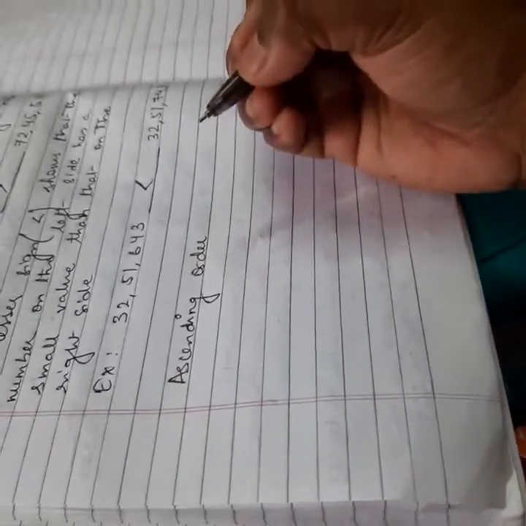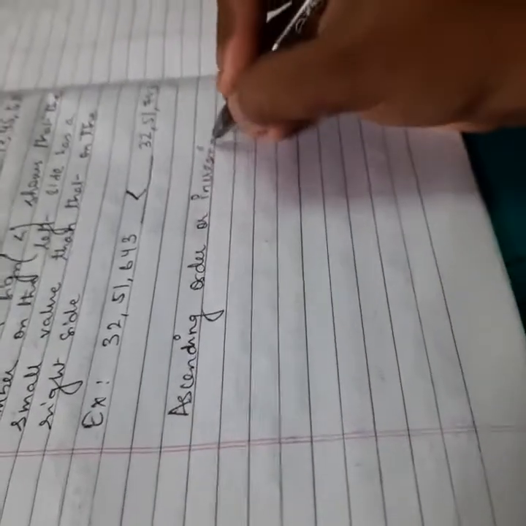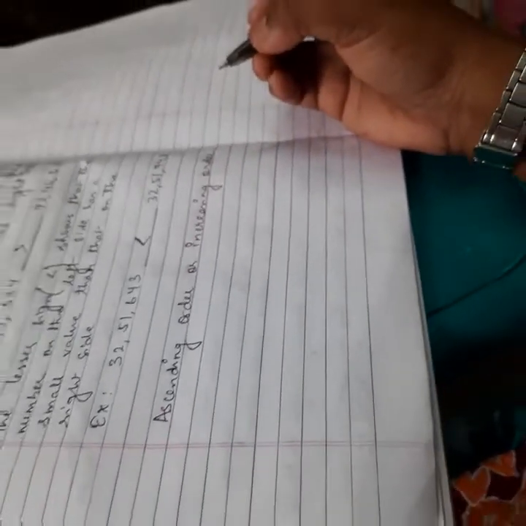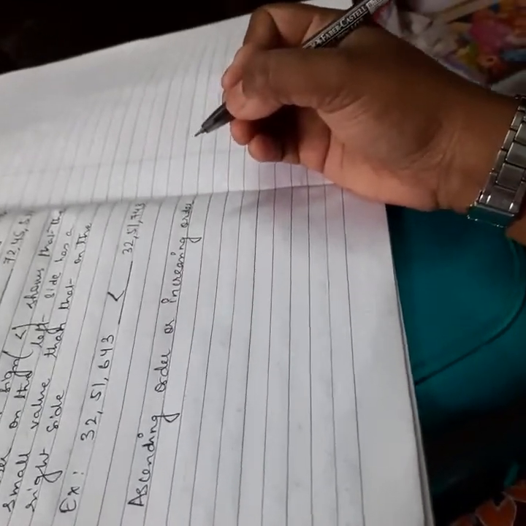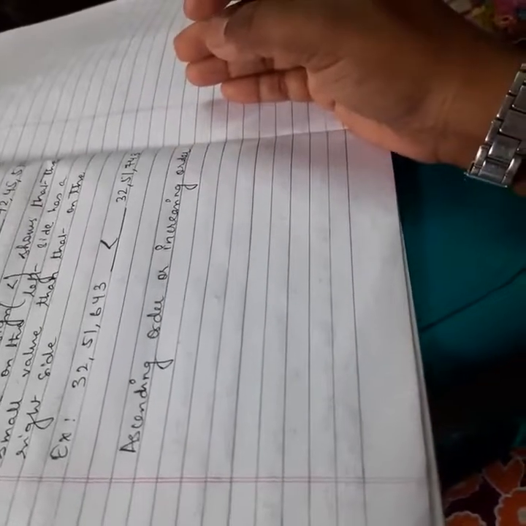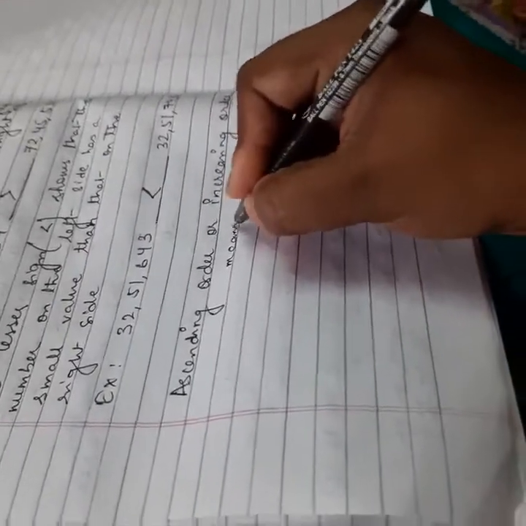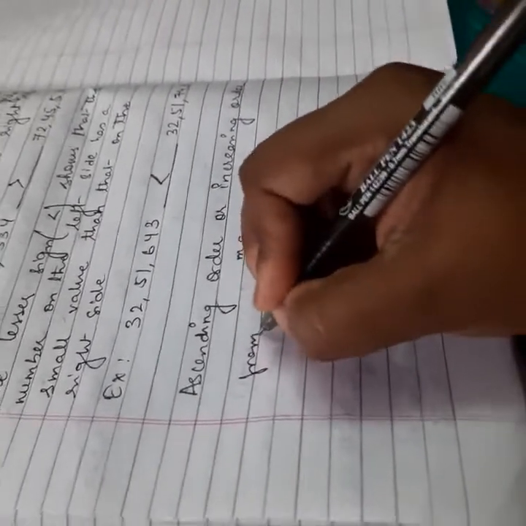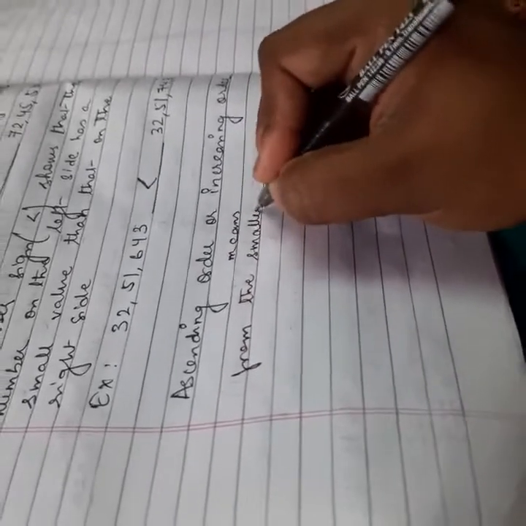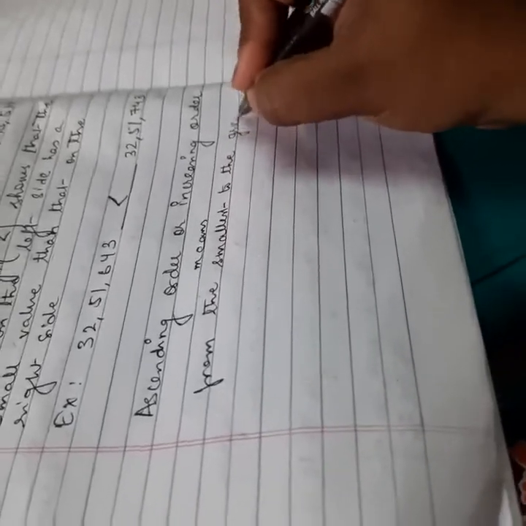Ascending order also means increasing order. So if you get a question, arrange in increasing order or arrange in ascending order, in both the cases the answer will be same. It means from the smallest to the greatest.